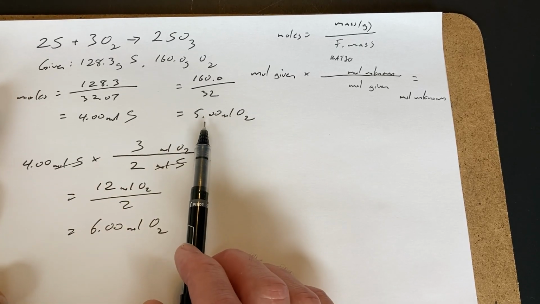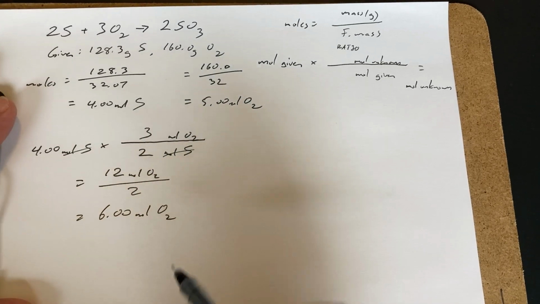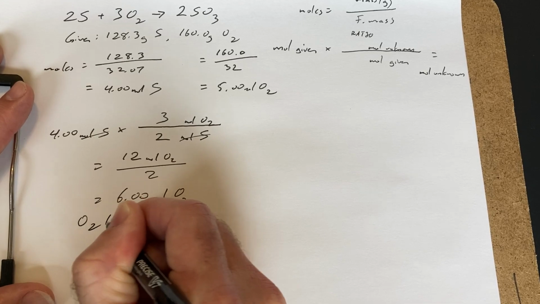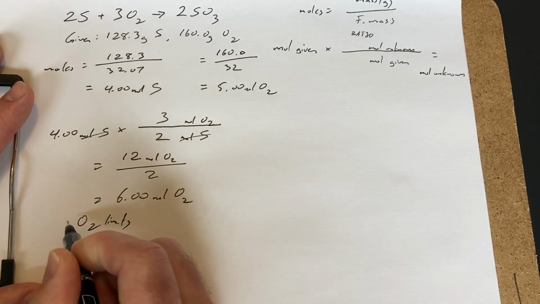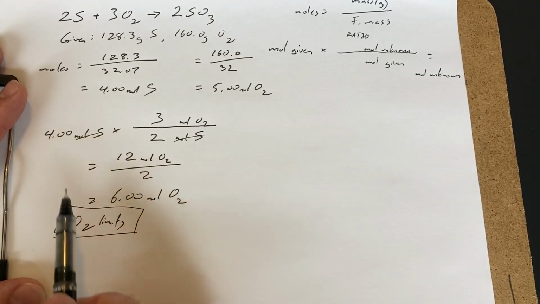We are not going to have enough oxygen to use up all this sulfur. We've only got 5 moles, we need 6. And that tells us that the O2 limits, because we don't have on hand as much as we would need to use up all of our sulfur.